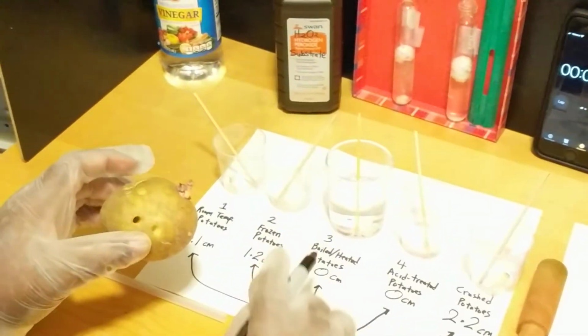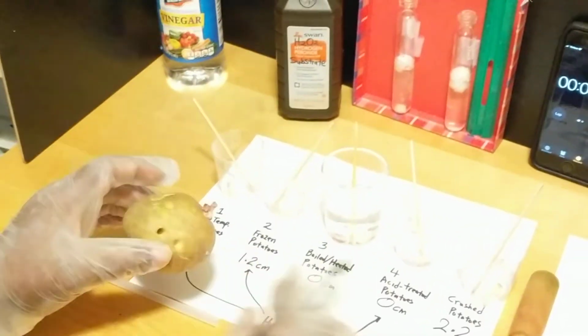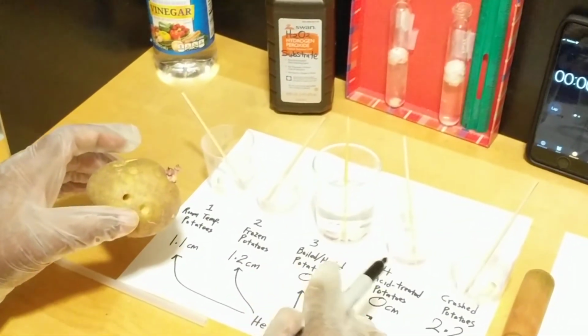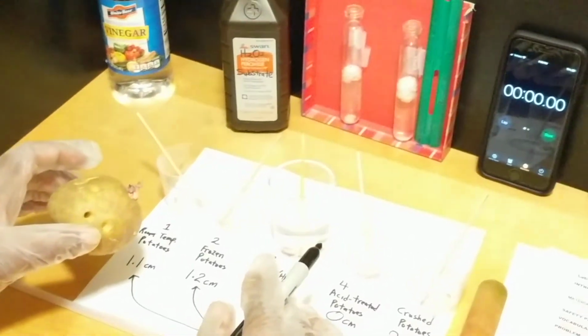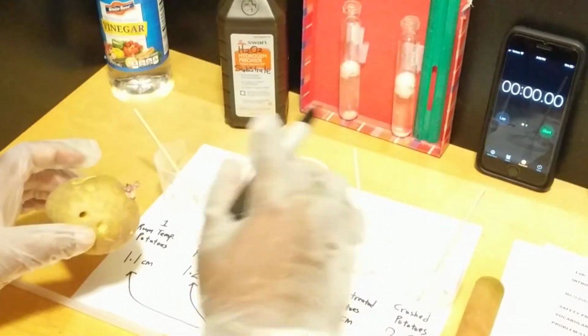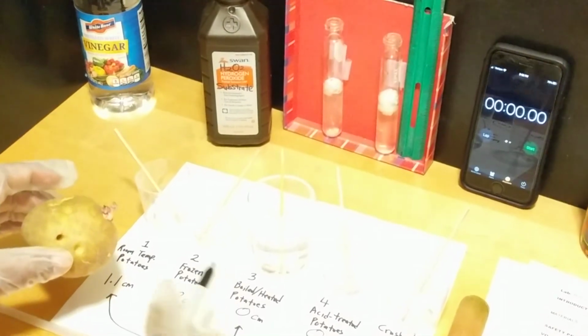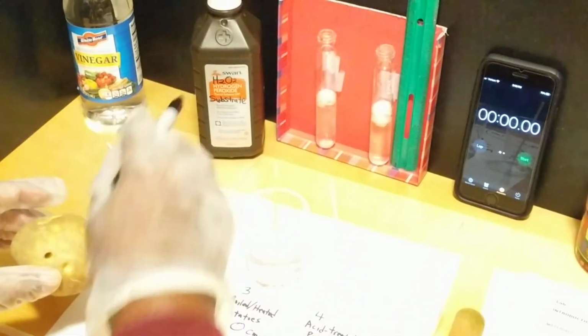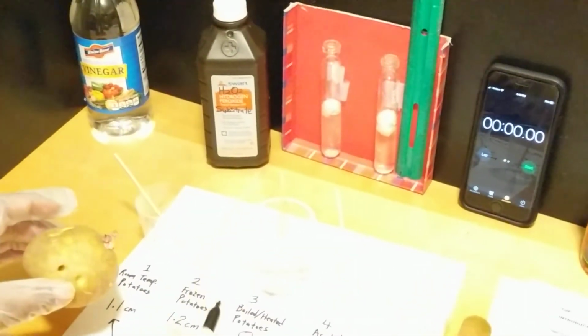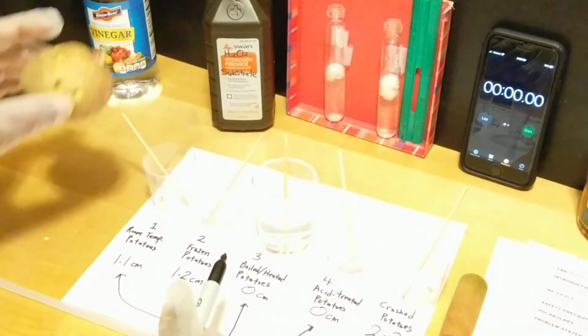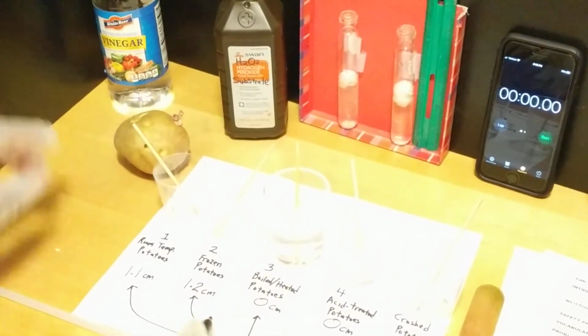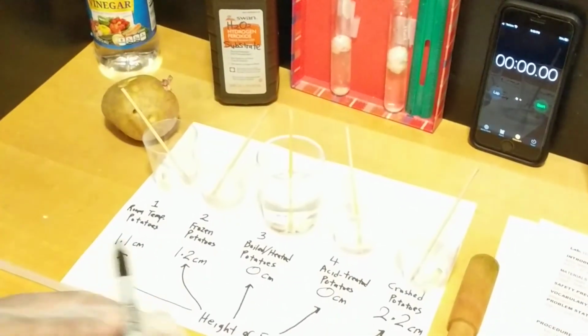So when you expose potatoes to different environmental conditions, it affects the production of the foam. The enzyme breaks down the substrate into water and oxygen. I hope you guys enjoyed this experiment, and I'll see you another time.